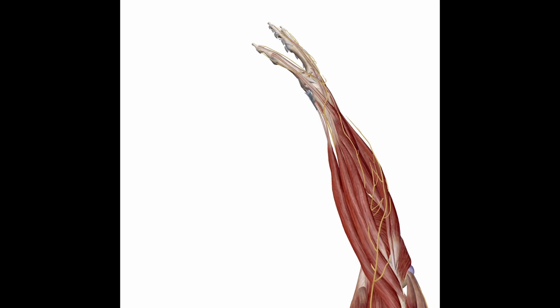Common extensors of the wrist and fingers. Origin: lateral epicondyle of the humerus. Insertion: dorsal surfaces of the wrist and fingers. Action: extension of the wrist and fingers. Innervation: that's right, radial nerve. And don't forget the supinator, deep in the posterior forearm, assisting in forearm rotation and supination.